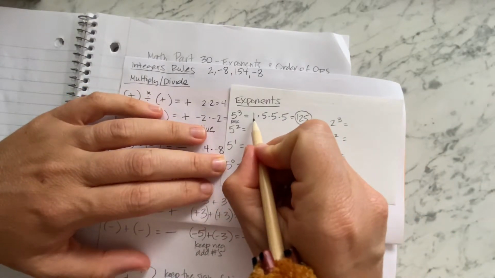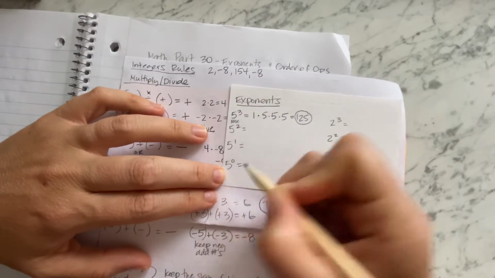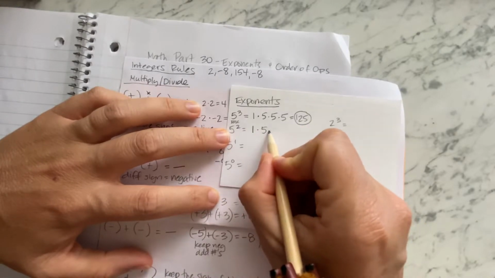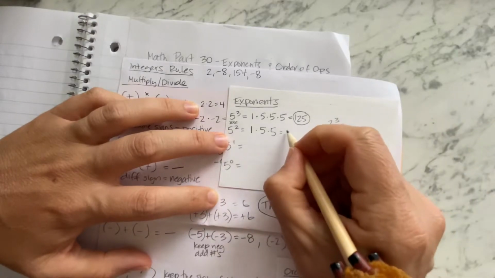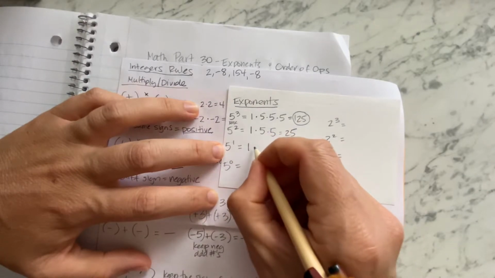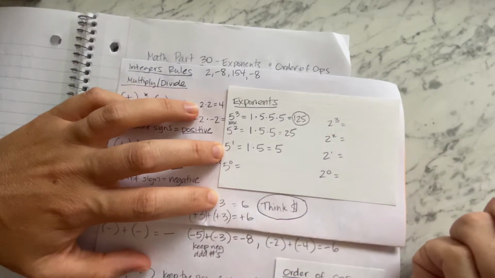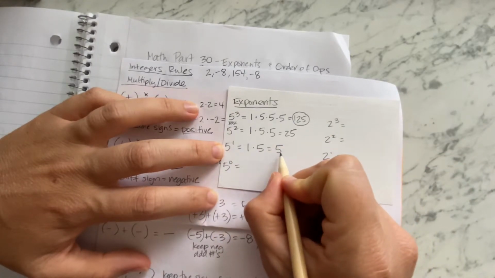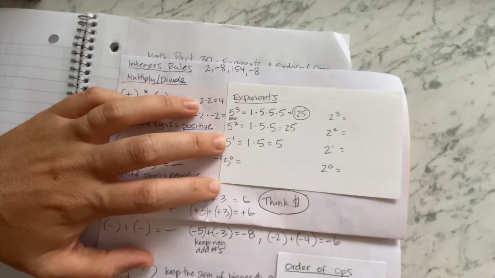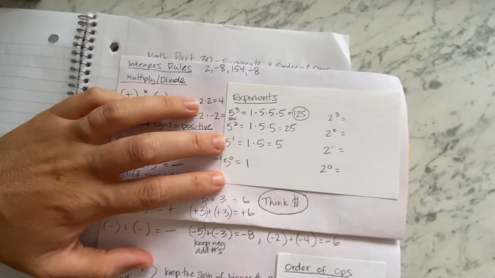And that'll make more sense when we talk about when you have something to the 0 power. All right, so 5 squared is going to be 1 times 5 times 5, which is 25. 5 to the first, that would just be 1 times 5, which is 5. So any number to the first power is just that number. And if you have a number to the 0 power, the answer is not 0, it is always just 1. So that's why it makes sense why there's a 1 in front of there.